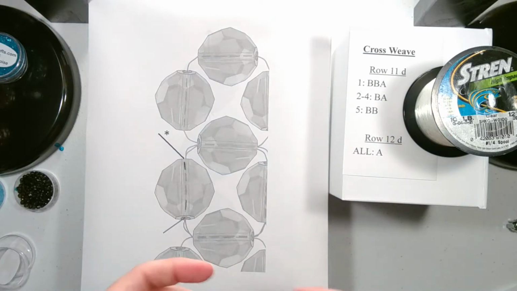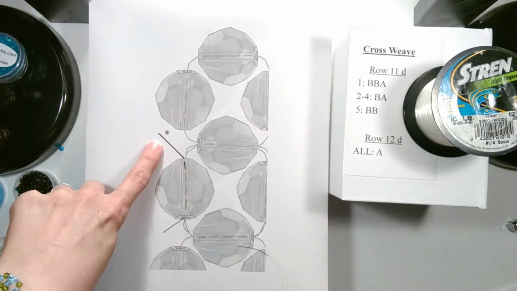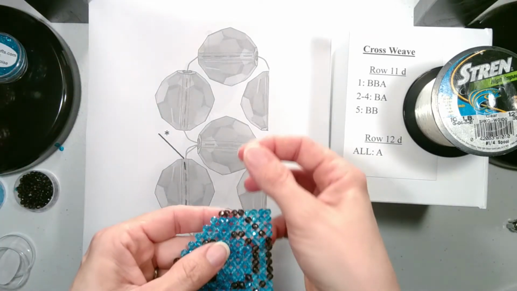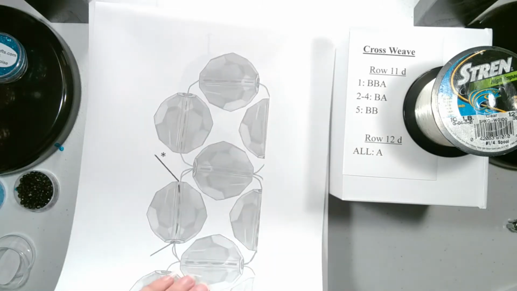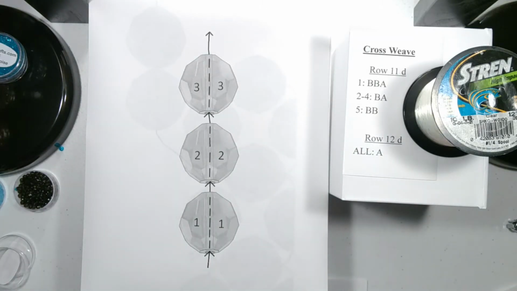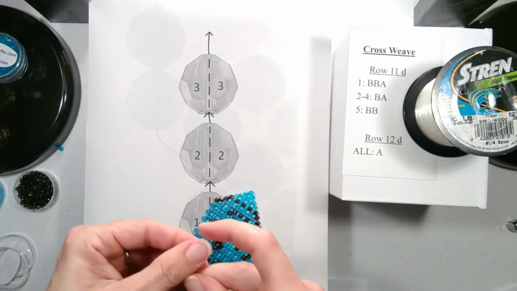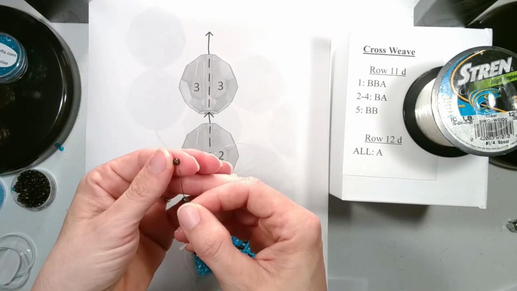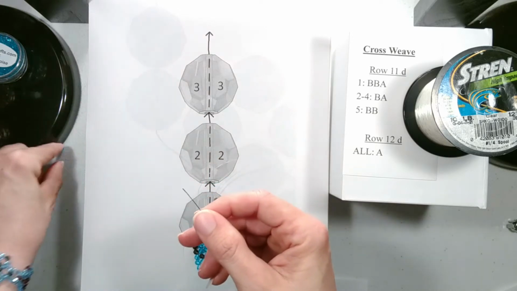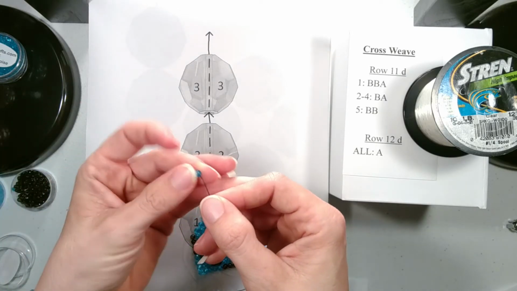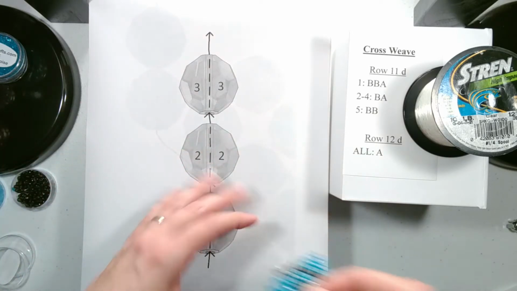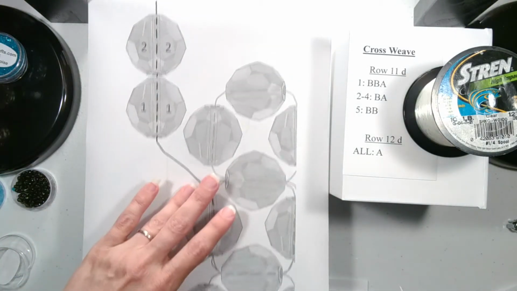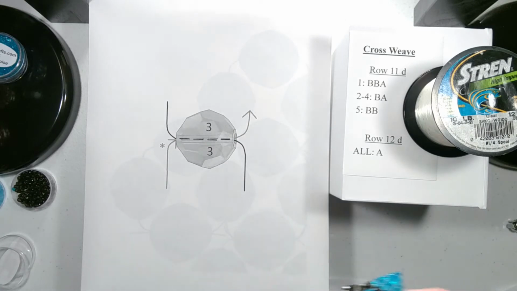Now with a decreasing row, you want to begin with the string that is coming out of the second side bead towards the end of your previous row. And you're going to add your first 3 beads to it, which we need 2 B's and an A. Let the first 2 drop down, and with our other string we will cross the third one.